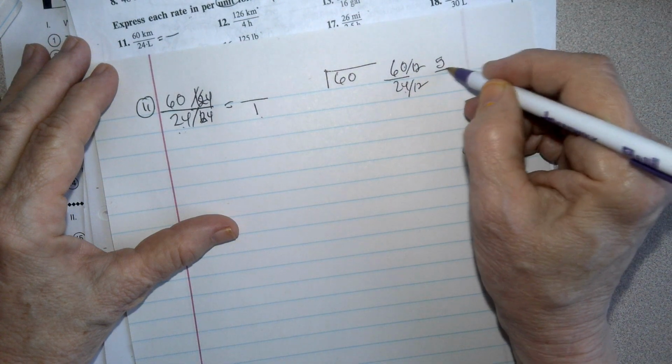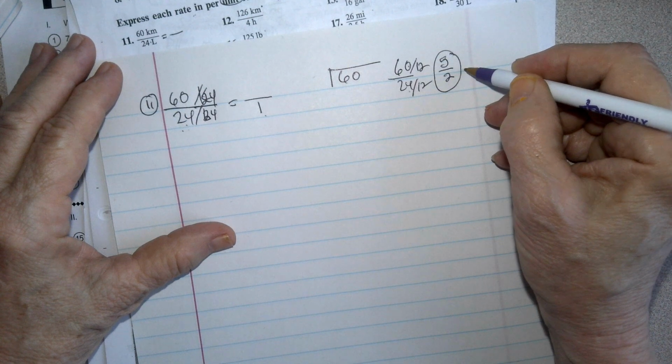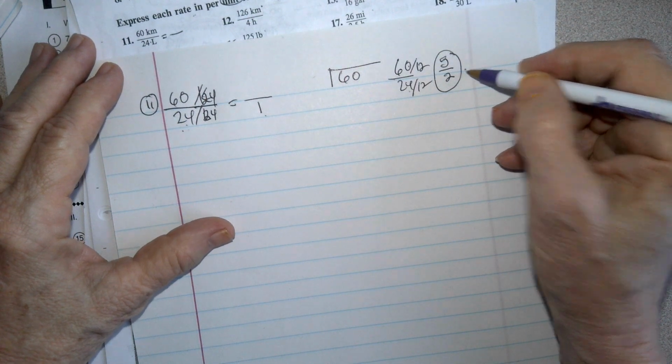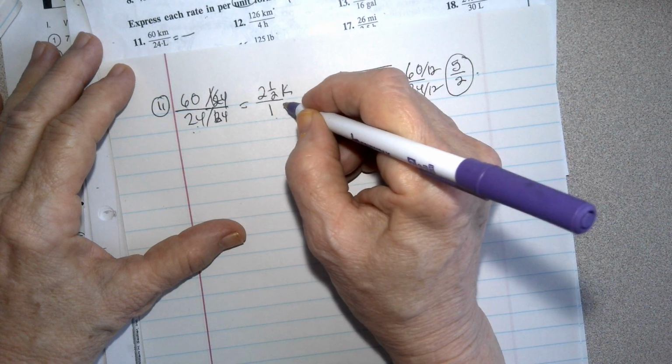So that's going to be 5 over 2. So this here, what is that? That comes out to be a mixed number. It's 2.5. So it's 2.5 kilometers per every liter.